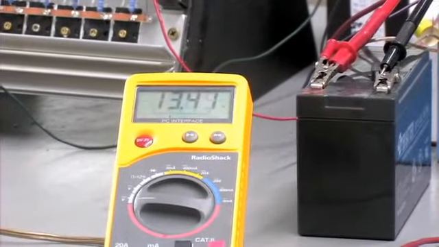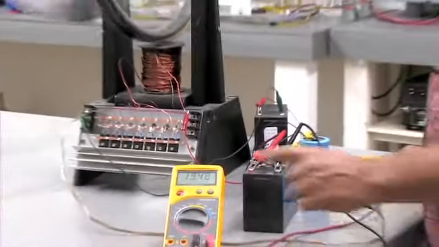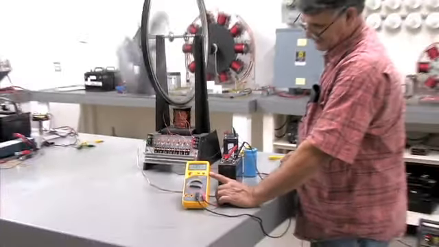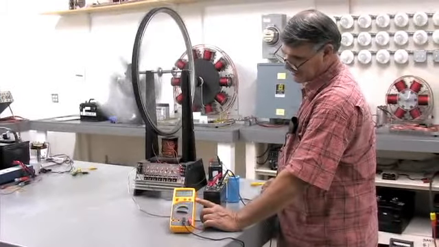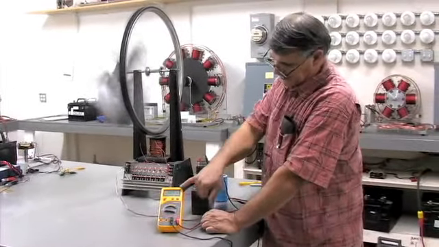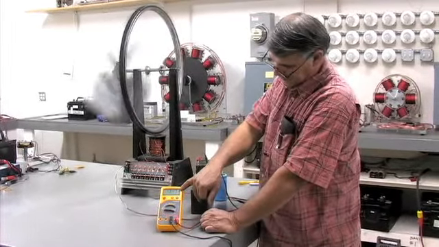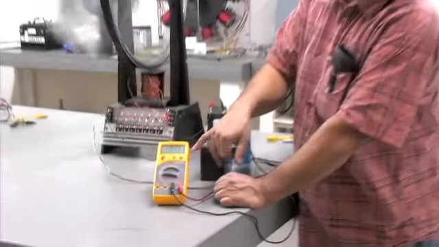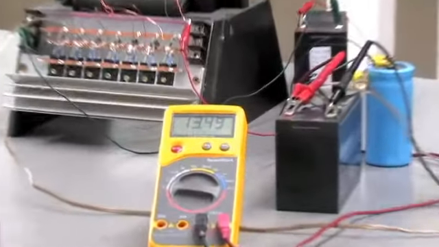Kind of interesting, isn't it? So this battery now is coming up, see? It's almost at 1350. It's bouncing between 4 and 5 there, see? 9. I mean, each one of those pulses is a little bit different.